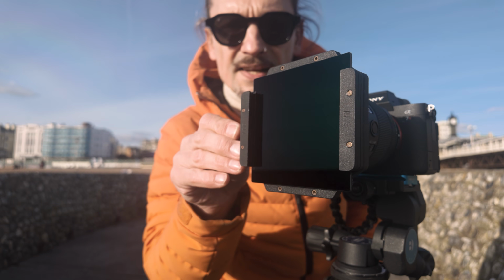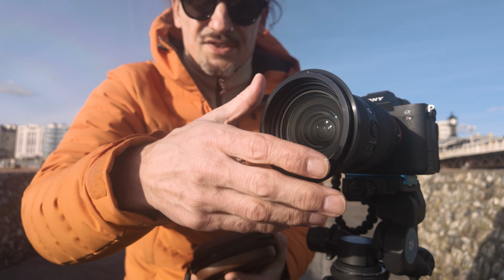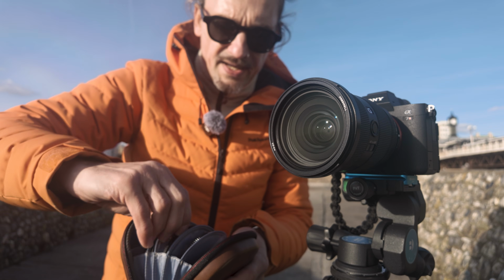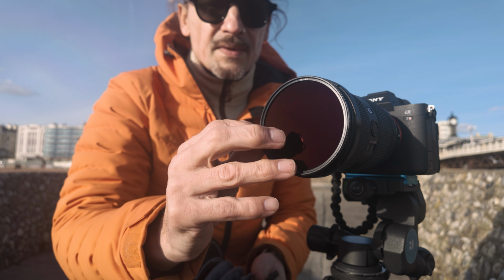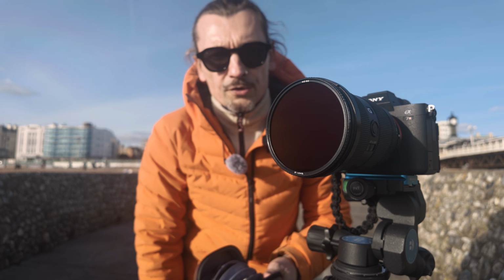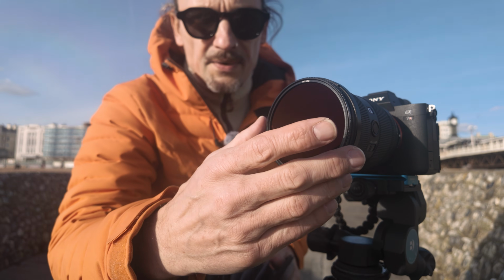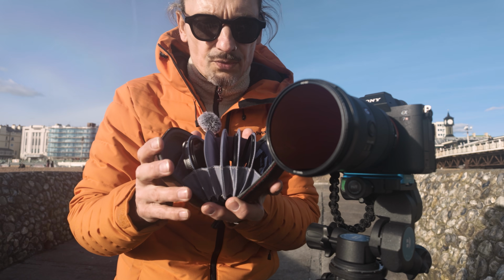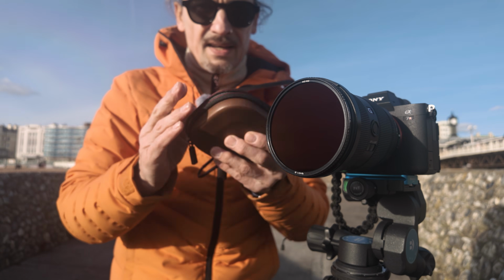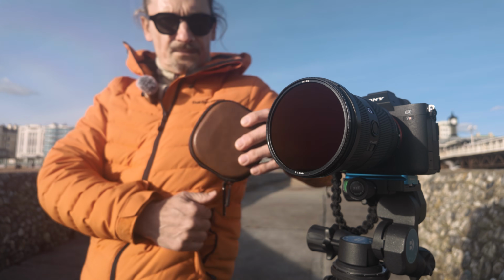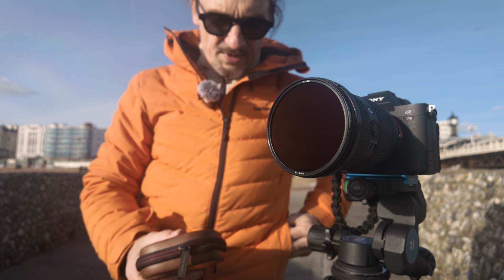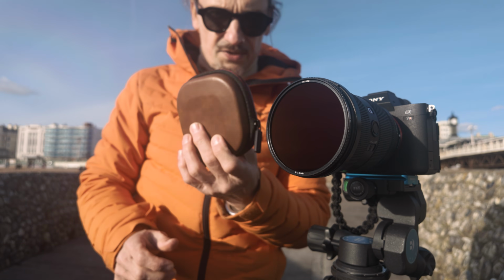Done. If, let's imagine, I don't need any gradient filter, I just have to unscrew this one ring, I can straight away apply one of my magnetic filters on the top. Very easy, very handy. It's very quick to use, super practical with this little pocket, which is absolutely great. As I said, I can lock it, put it in my pocket, fits in a normal coat. So no need to get special pockets for these.